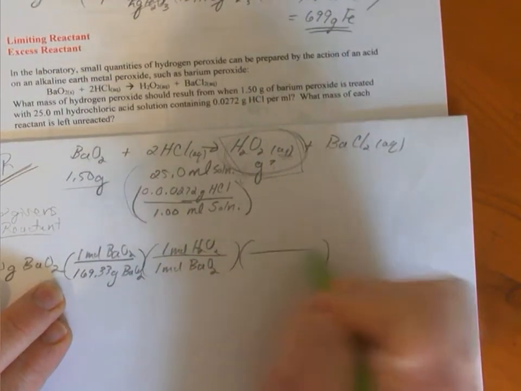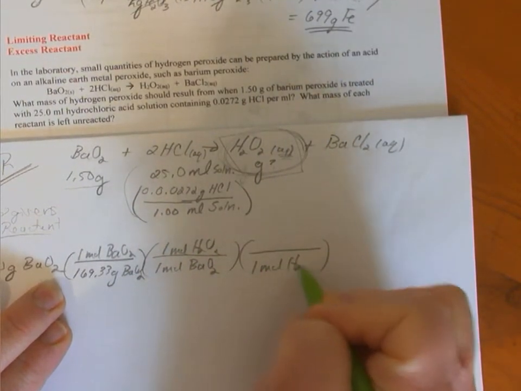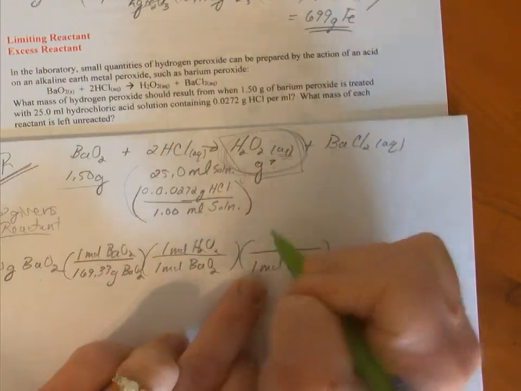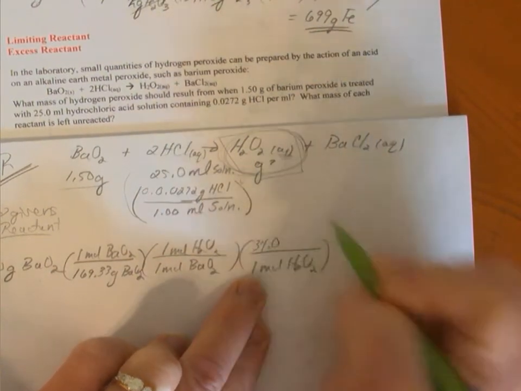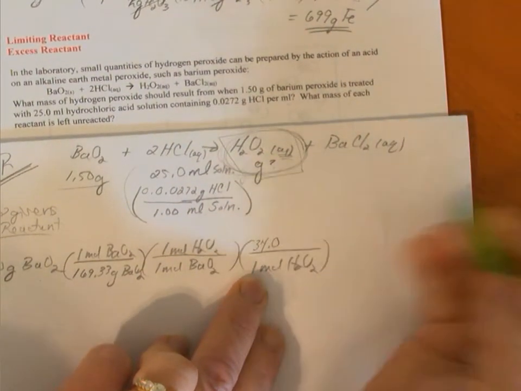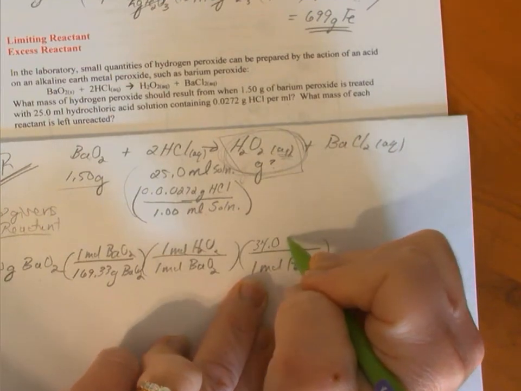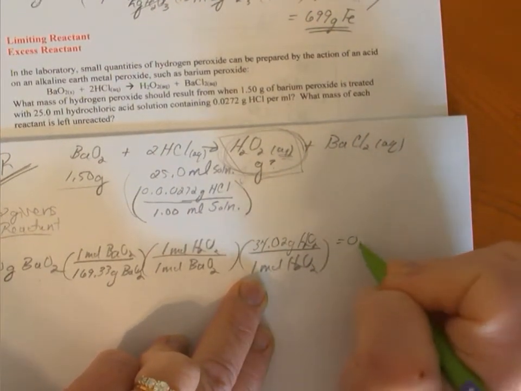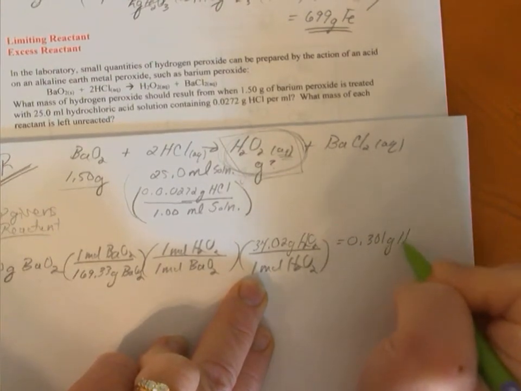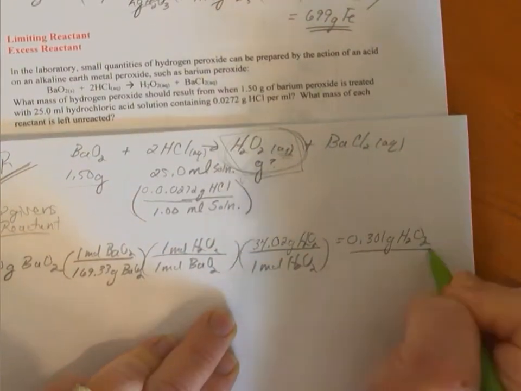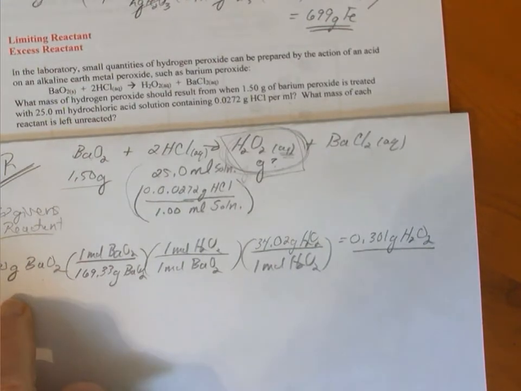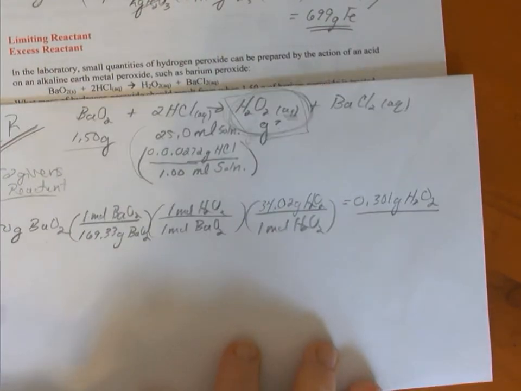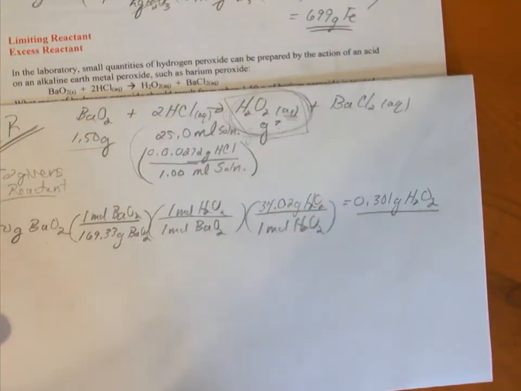And for every 1 mole of H2O2, because I'm asked for grams, I'm going to go ahead and go to grams, even though finding moles of this would also answer the limiting reactant. 34.02 grams of H2O2. And I get 0.301 grams of H2O2 from that amount of barium peroxide. Okay, now what about the HCl?